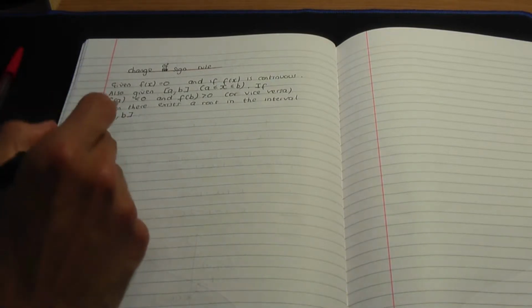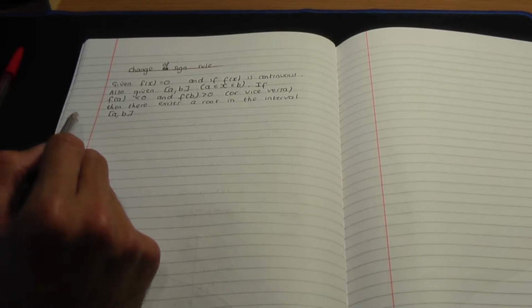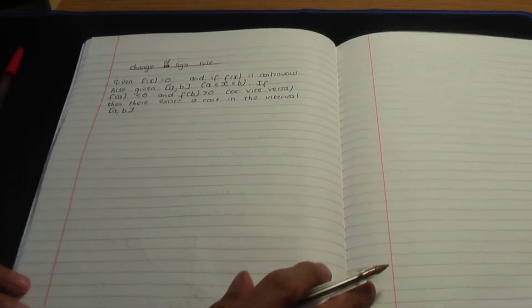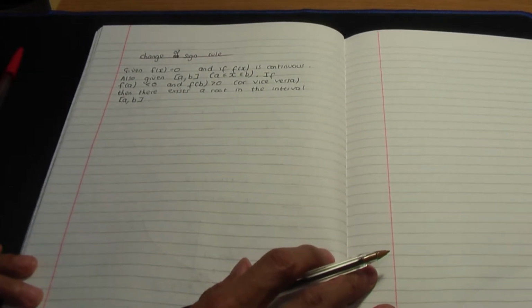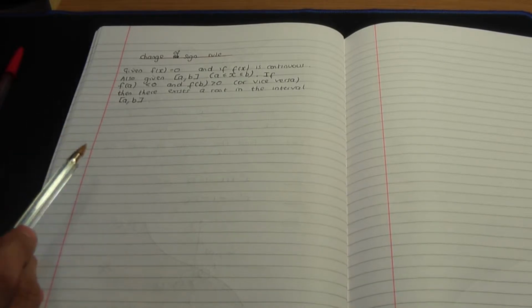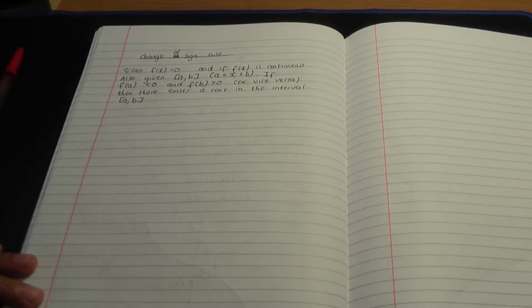Now you need to be careful when using the change of sign rule, and let me explain why. Remember the term root. A root is a point of intersection of your curve or function with the x-axis, or it's a solution to the equation f(x) = 0.